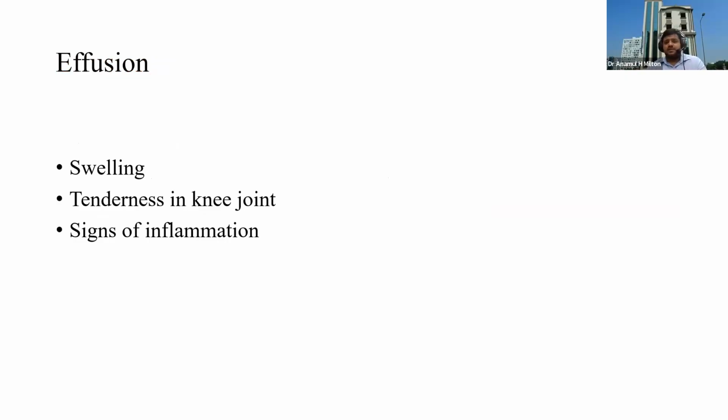Then the second condition is effusion. What we or our colleagues sometimes do, if there is any effusion, is just aspirate and give some steroid or something like this. But only aspiration and giving either steroid or even no steroid. Many patients came to my OPD who had aspiration from the knee for the last 3 to 5 years, every 3 months. But it is actually not a good scenario.